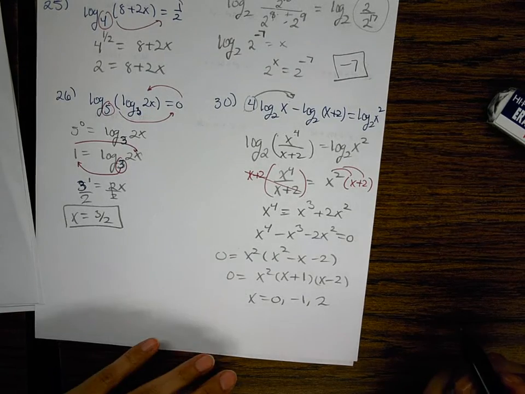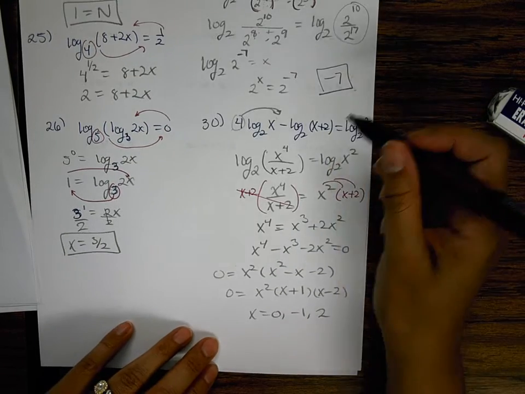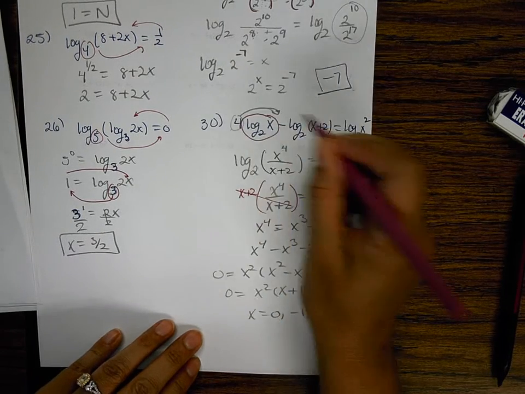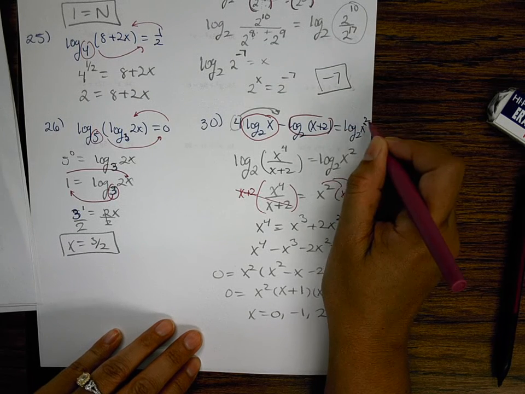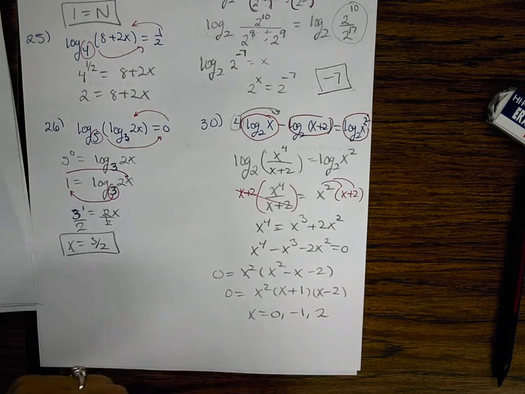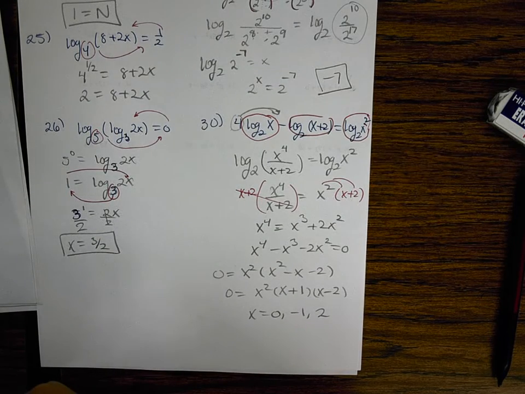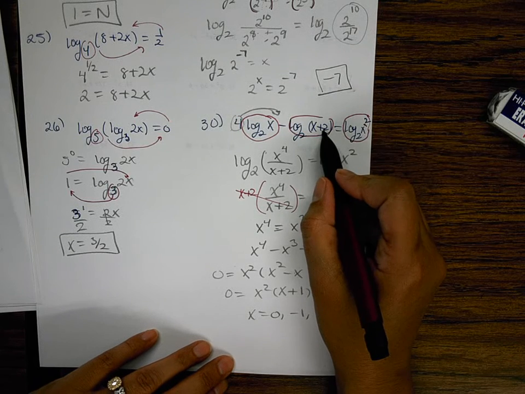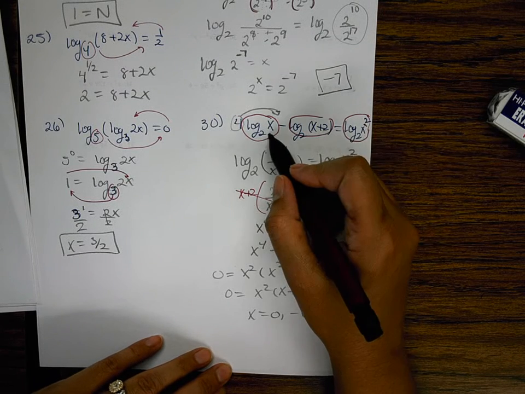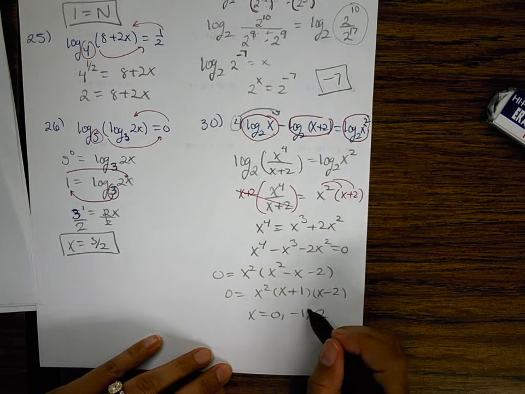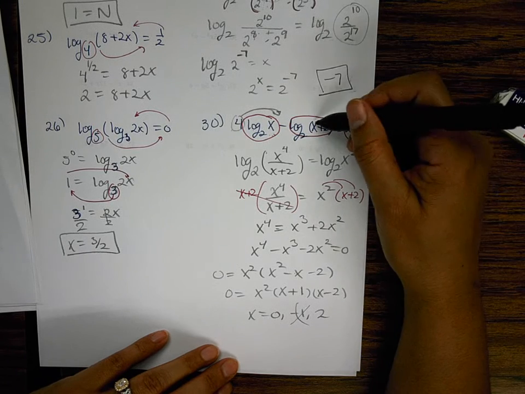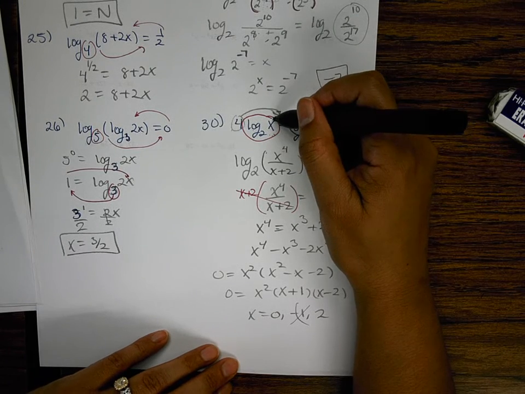And let me check. I'm dealing with the log, and right here, I have to check anywhere there's an x. I'm going to have to check it here, here, and here. I cannot take the log of a negative or log of 0. If it's negative on any of them, I cannot do it. I don't have to check the rest. For example, right here, if I plug in negative 1 plus 2, that's positive. But here, it's going to be negative. Log base 2 of negative 1, I cannot do, so negative 1 is not going to work. You cannot take log of 0 either. So 0 plus 2 would work, but right here, log base 2 of 0 is not going to work.